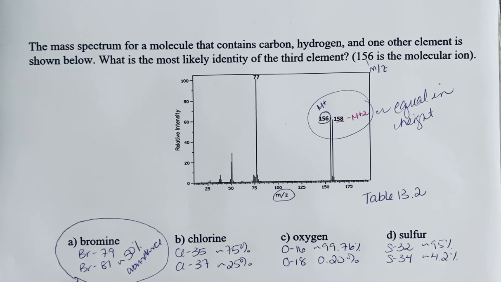Out of these elements that we see all the time in organic molecules, only chlorine and bromine have a significant amount of that heavier isotope. If we look at oxygen and sulfur, these are really low percentages. We're going to be hard pressed to see those peaks because you just don't have very many molecules containing those. So we're going to focus on bromine and chlorine.